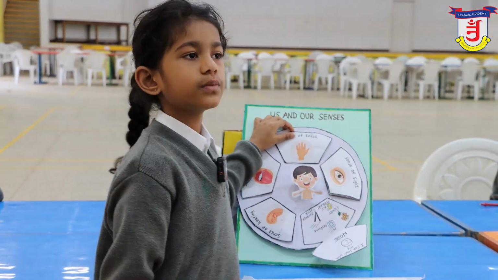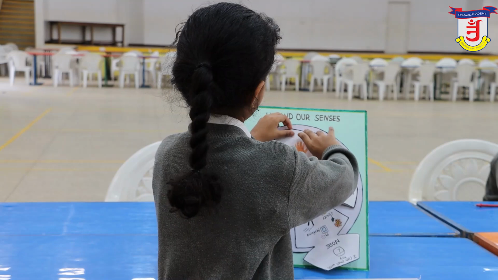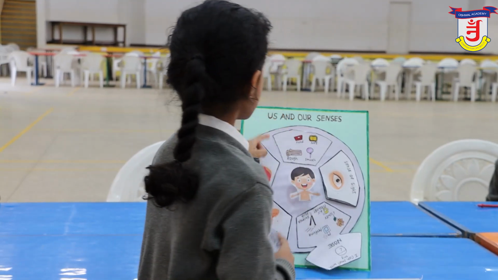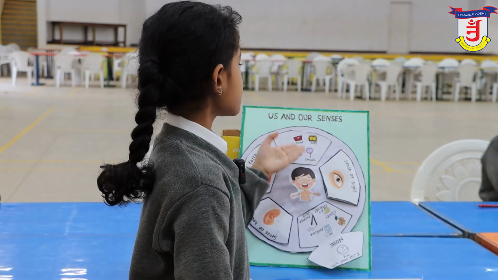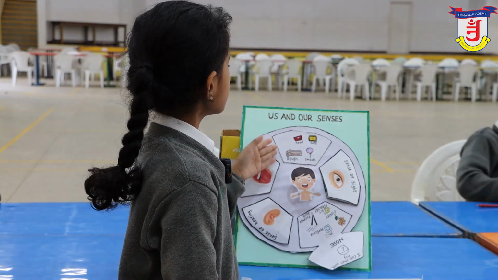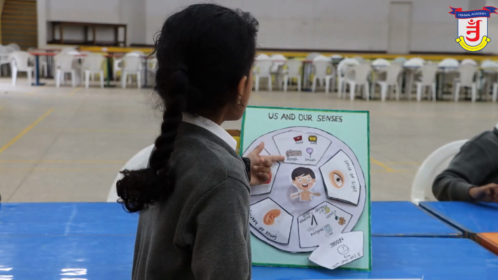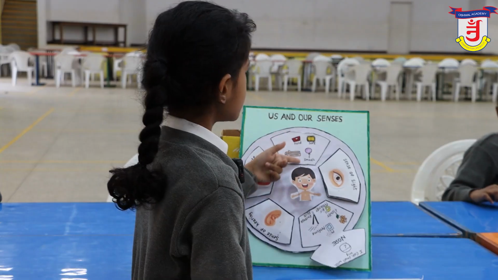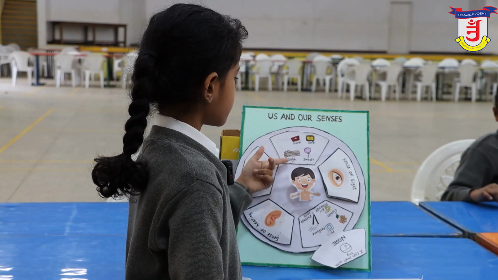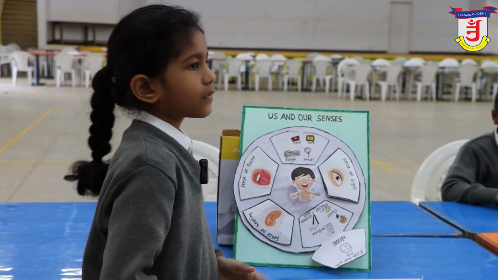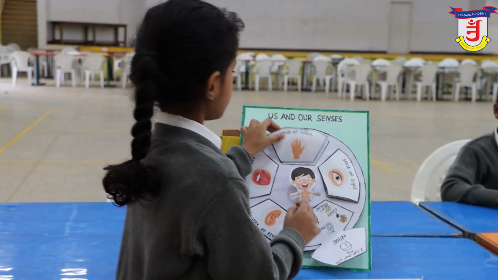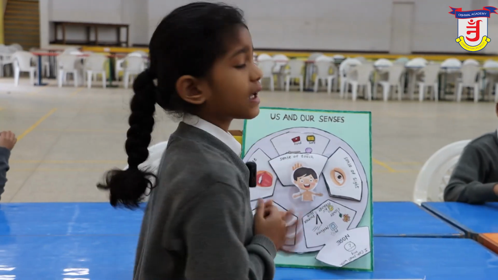Sense of touch. We can touch with our hands. We can touch hard surface, soft things, rough surface, and smooth texture. Thank you.